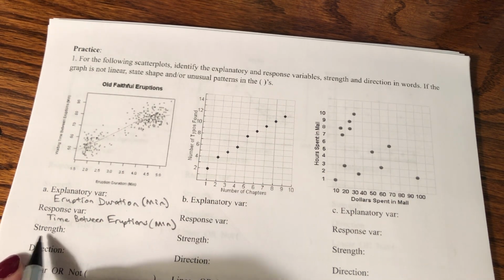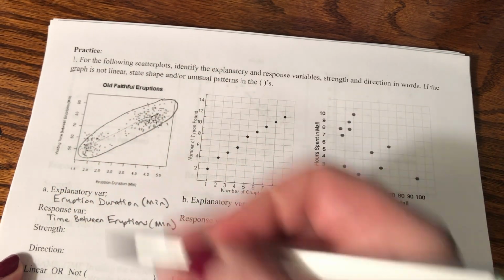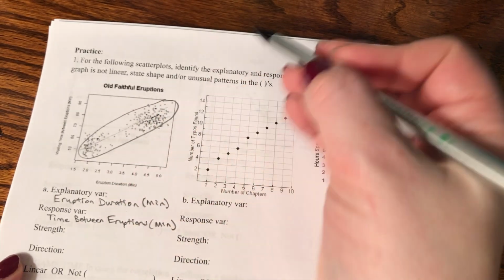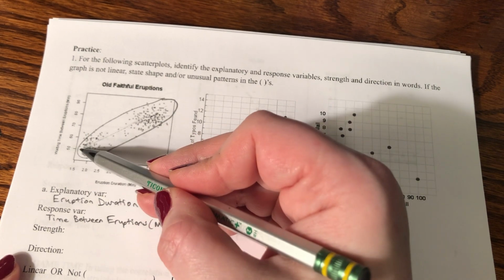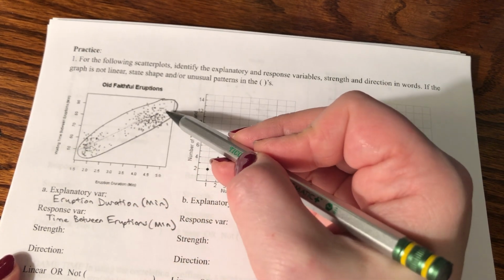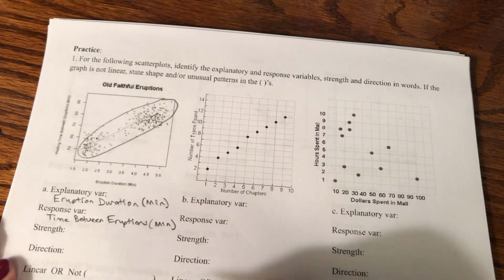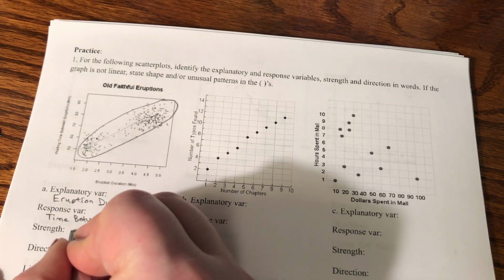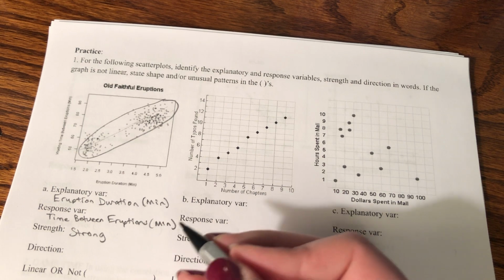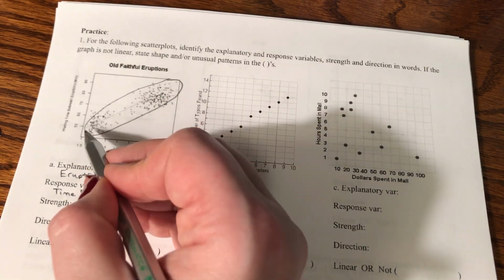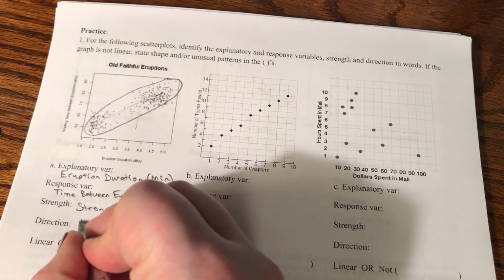Now, strength. If we draw an oval around this, that oval is fairly tight. Even though there's some decent scatter around this line, there aren't any points that are really pulling super far off from this. You can tell the direction of this fairly consistently. And that's usually the hallmark of a strong or a moderately strong relationship. So I'm going to call this one strong. You could call it moderately strong if you're not quite sure. The direction, as x is increasing, so is y, and that would give me a positive slope, so this is a positive direction.